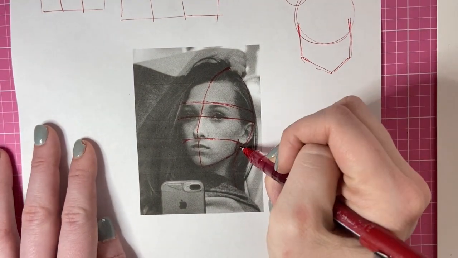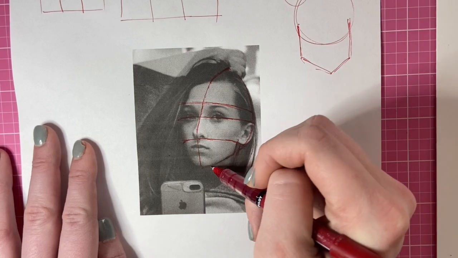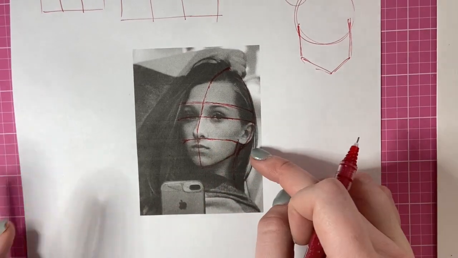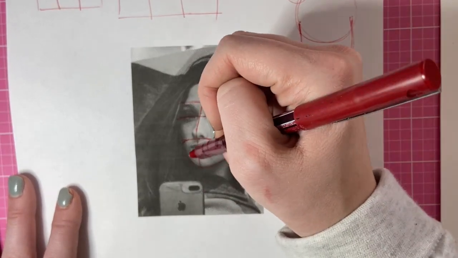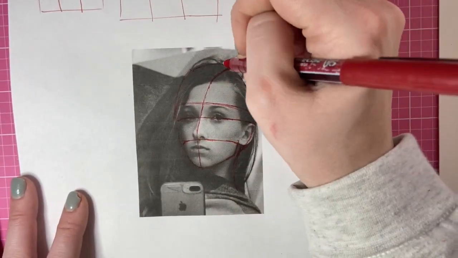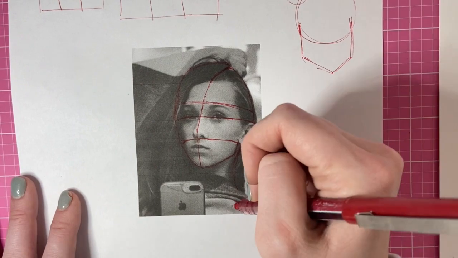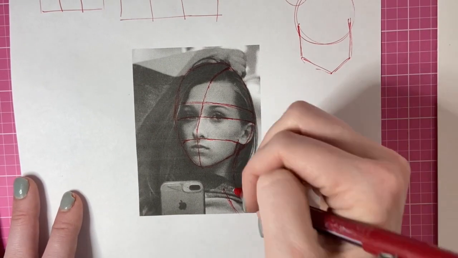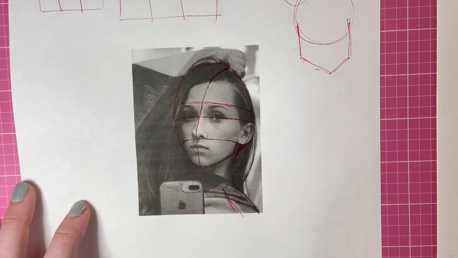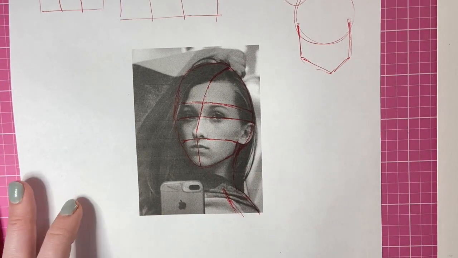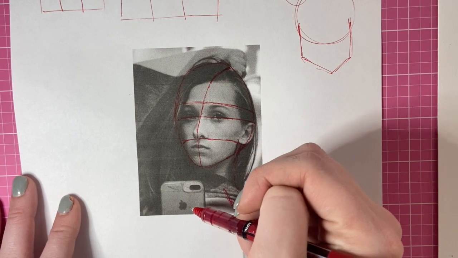Do you see that? Right here. And that's because she has her head at an angle. Okay, so the other side of her head is back here. This is the top edge of her shoulder, actually, somewhere about right there. Here's the back edge, because her arm is coming towards us because she's holding her phone. This is a selfie.